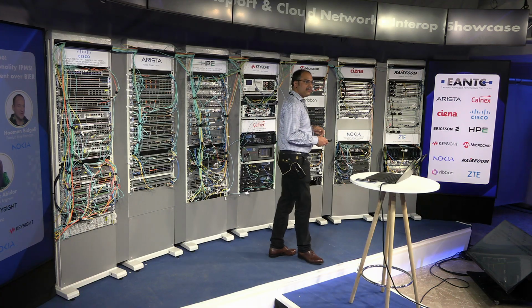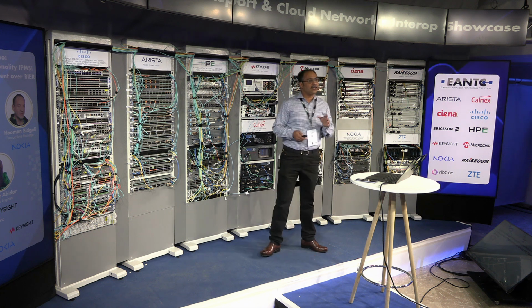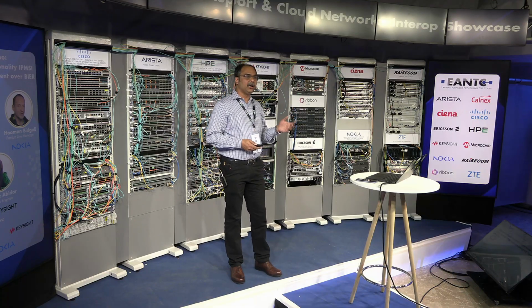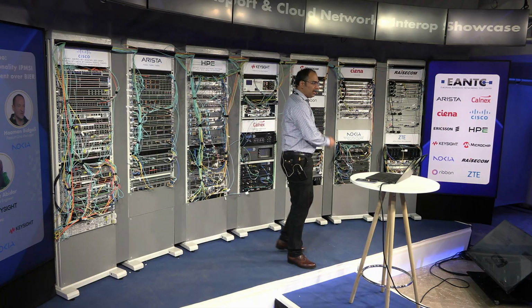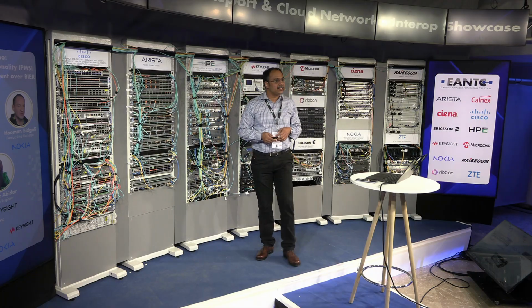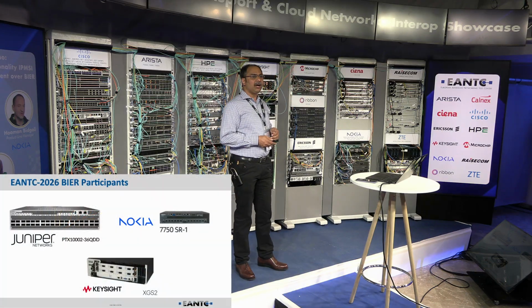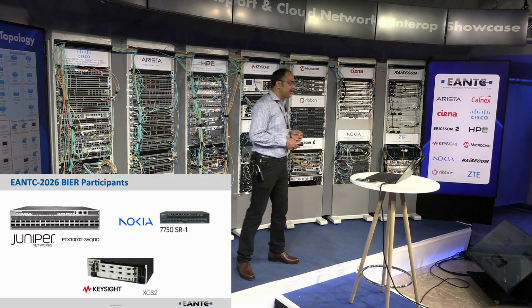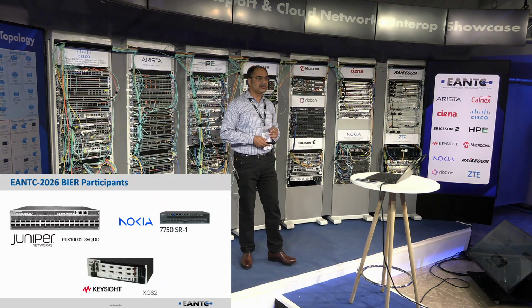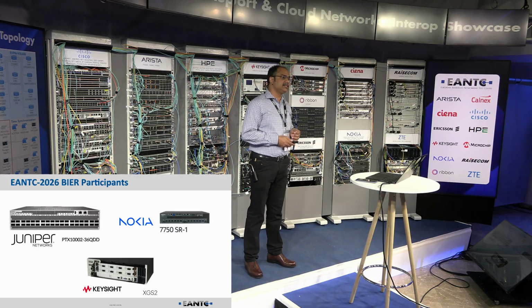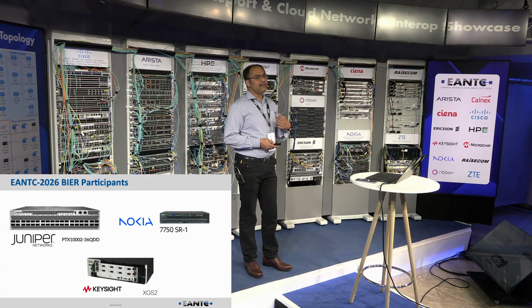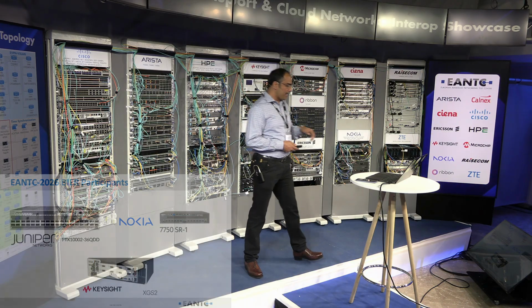This year, the tunnel creation, both encapsulation as well as decapsulation, we tested on the HPE node as well as on the Nokia node. Now we have 3 players here. From the HPE side, we have a PTX10002-36QDD, and from the Nokia side, it's a 7750 SR-1. And Keysight acts as the source of the multicast traffic as well as the BIER packets themselves.